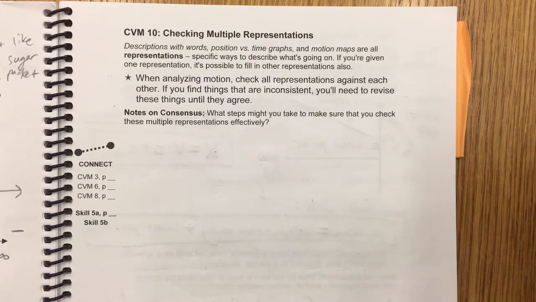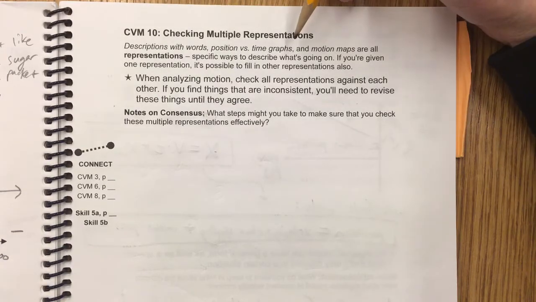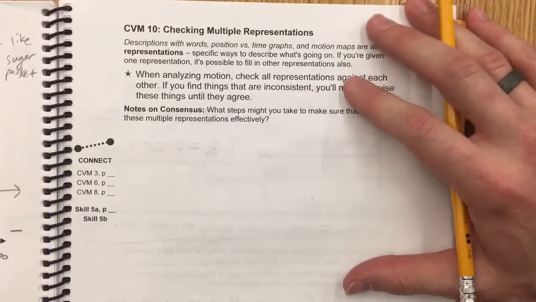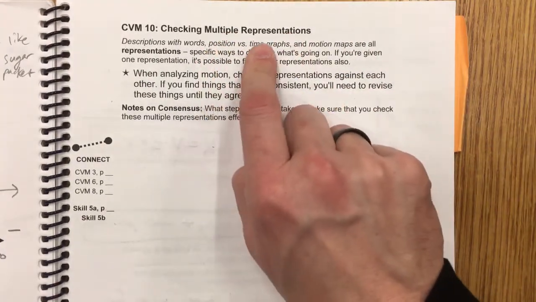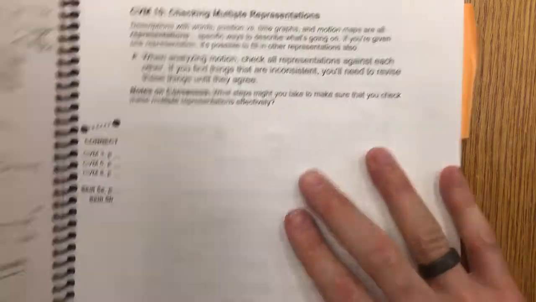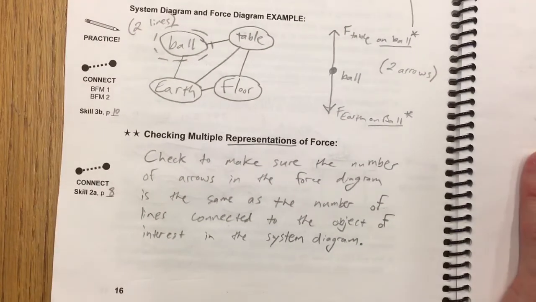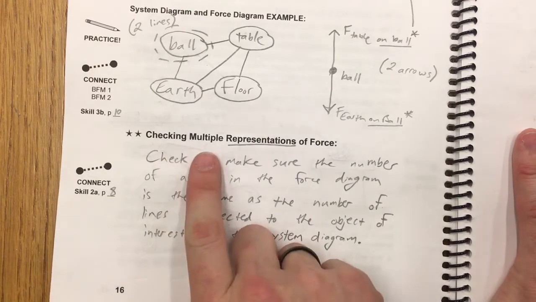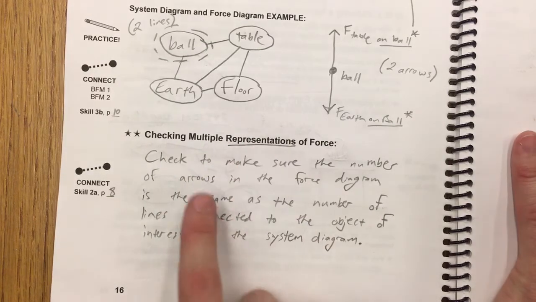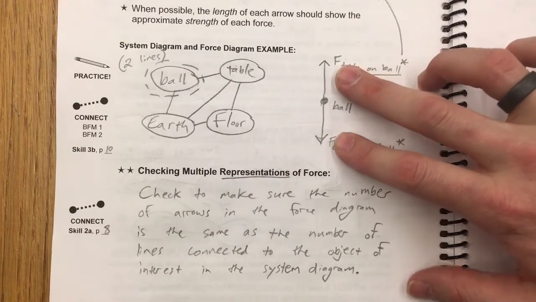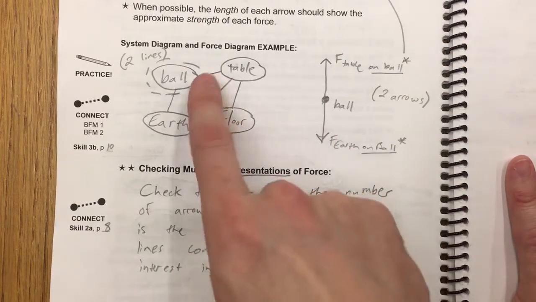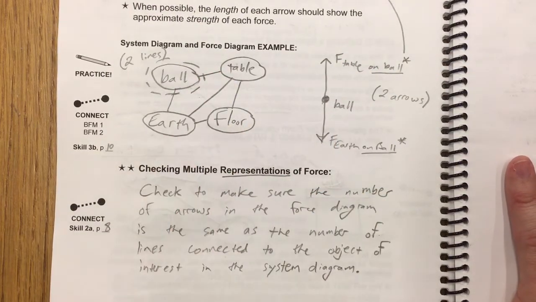This is our video for CVM 10 about checking multiple representations, and you don't have to turn to this, but I want to show you one thing. We've seen this phrase, multiple representations, before. If we go all the way back to page 16 in our notebook, checking multiple representations of force, remember we had to make sure that the number of arrows in the force diagram is the same as the number of lines connected to the object of interest in the system diagram.